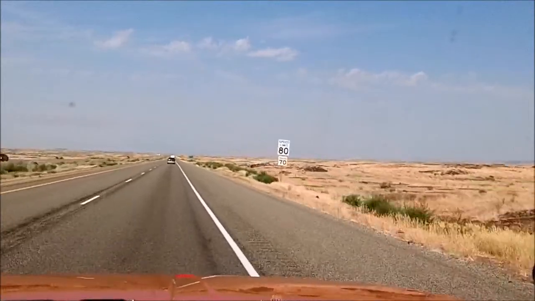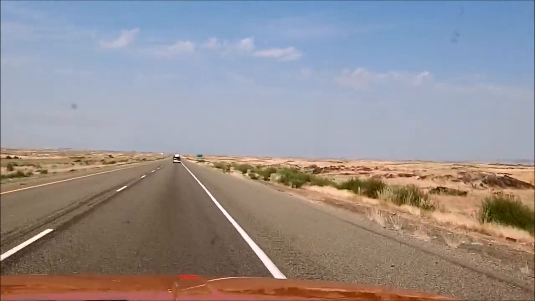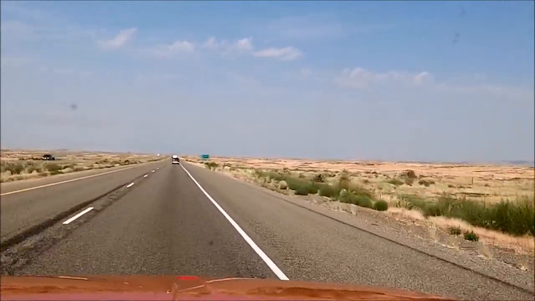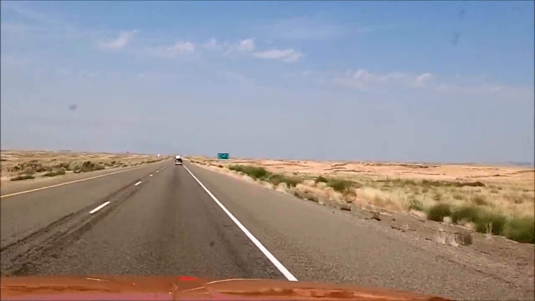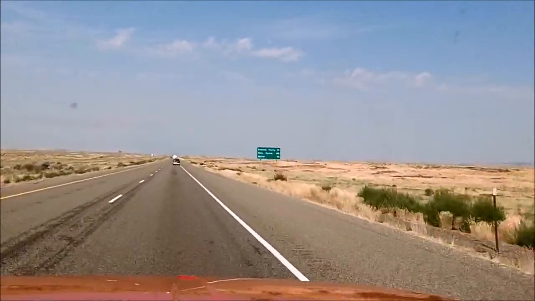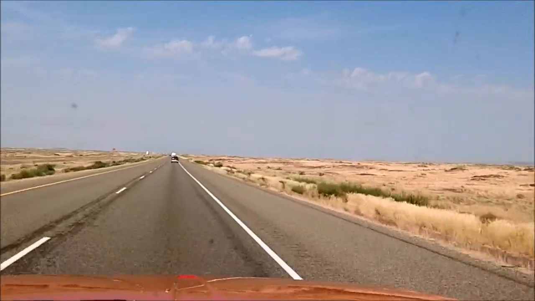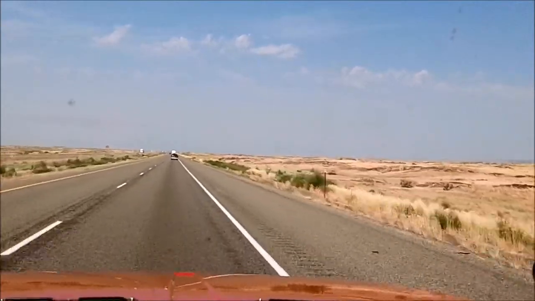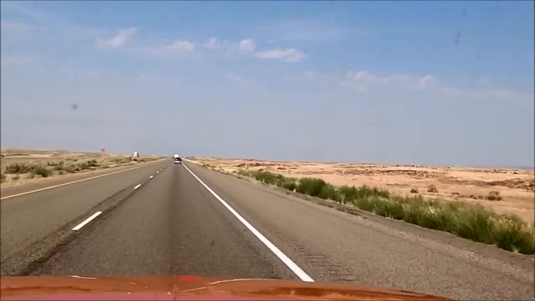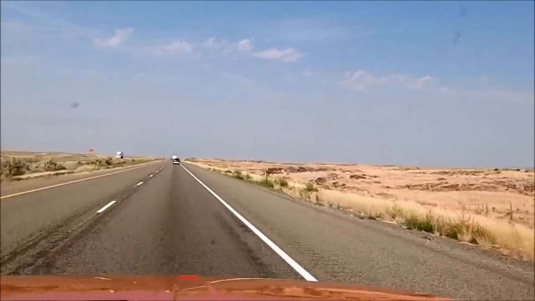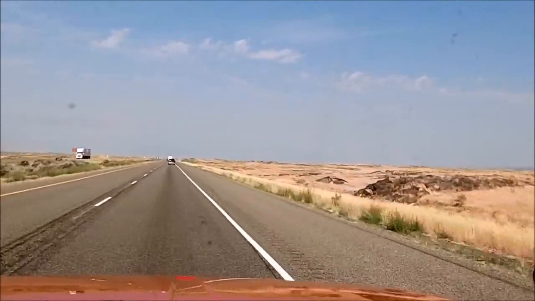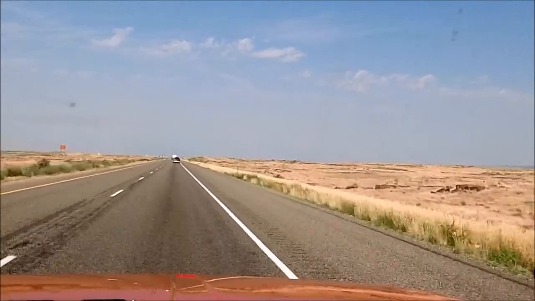Guys, another kind of road report. I've been talking about route recon and stuff like that quite a bit, so I thought I'd talk about some of the things you can do. Thanks to modern technology, you can do a lot of it from your own home.